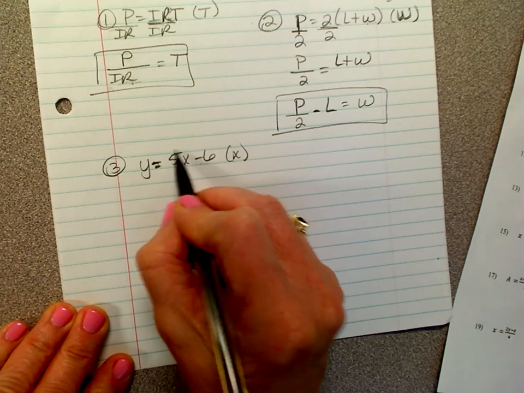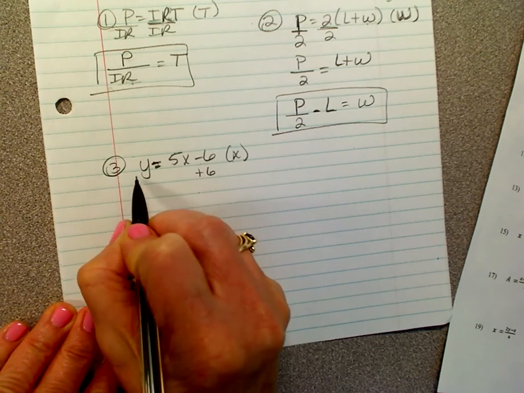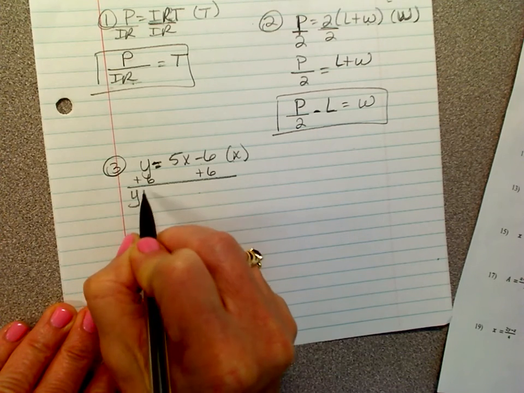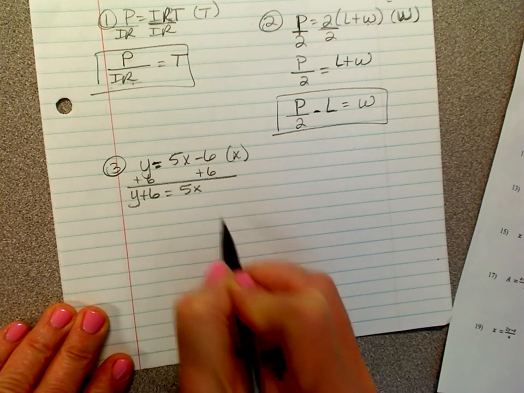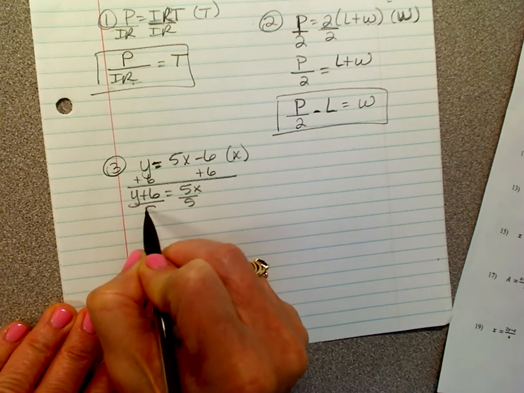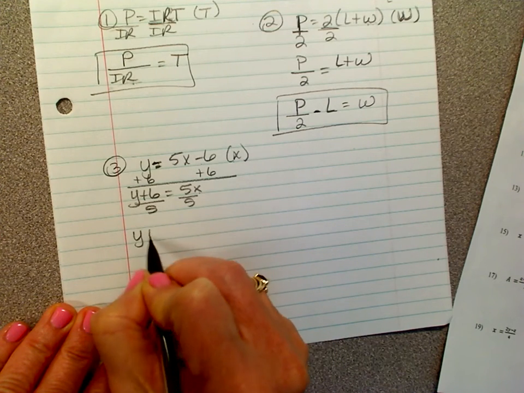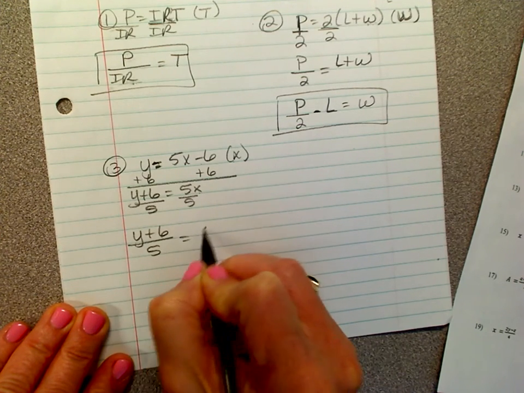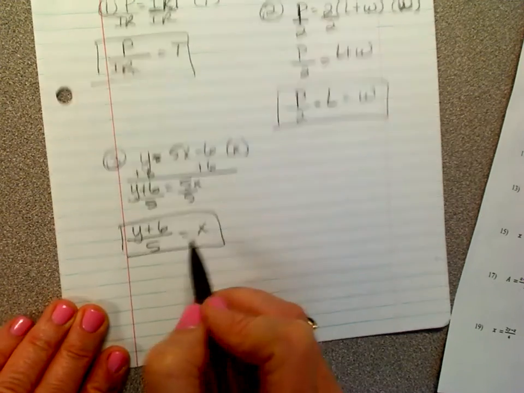So I look to see that's multiplication and that's subtraction. So I'm going to add 6. Y plus 6 equals 5x. But I still want to get x by myself, so this is multiplication. So I'm going to divide these terms. And you can leave it y plus 6 divided by 5 equals x. And that's as far as you can go.